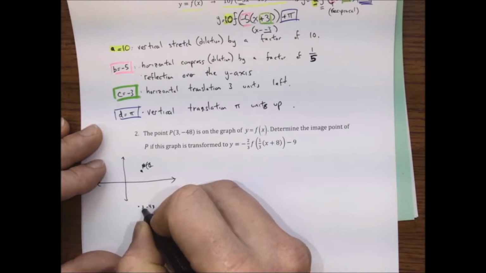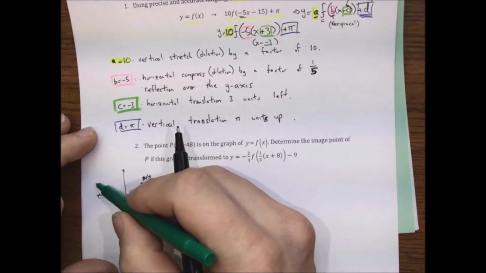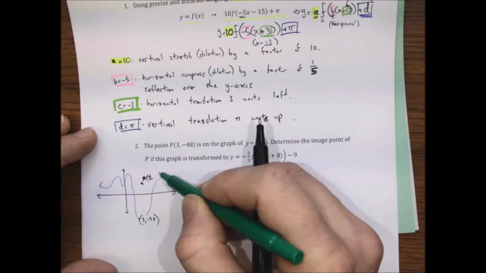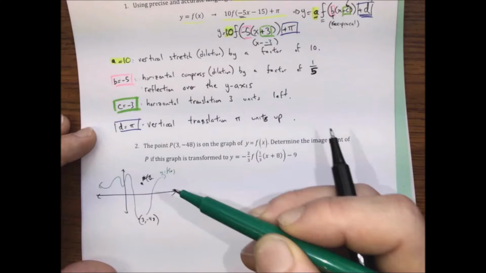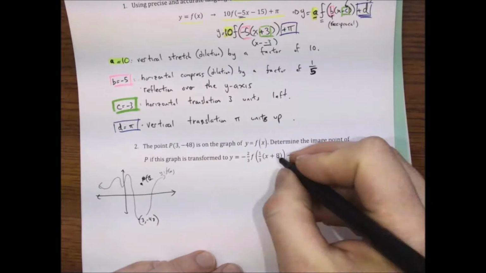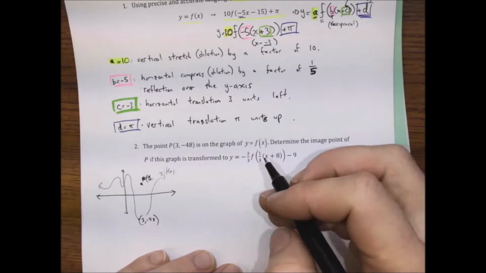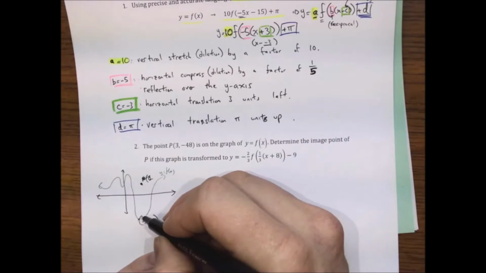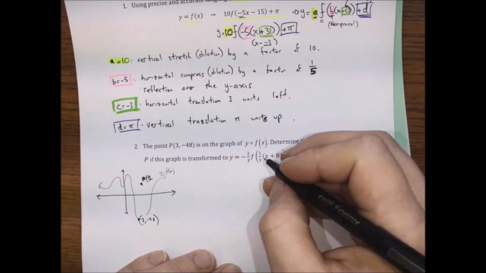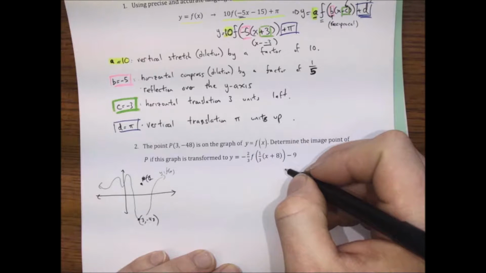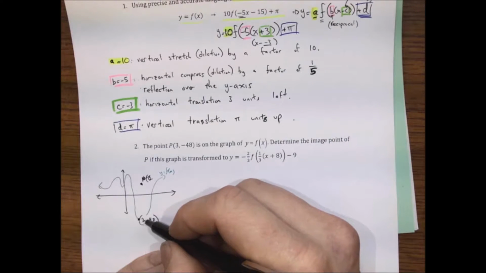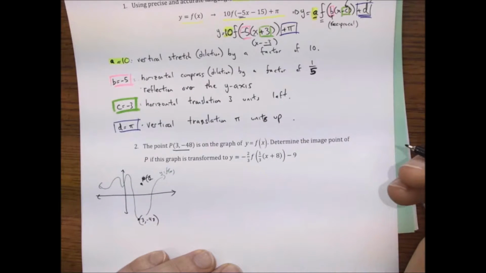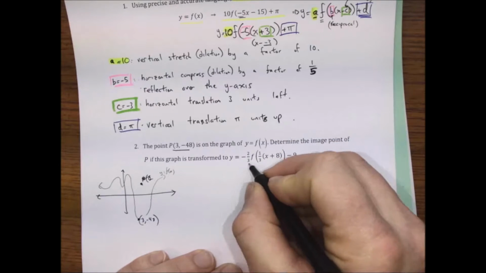3, -48 lives here, and the rest of the graph does who knows what. It doesn't really matter to us. And that's f of x. And so that graph is going to get transformed a whole bunch of ways. And when that all happens, this point, just like all the other points, are all going to get shifted around left and right, up and down. So as long as we can figure out the transformations one at a time that are going to work this point around, we should be able to figure out exactly where that point lies when we're done. All right. So what do we have here?